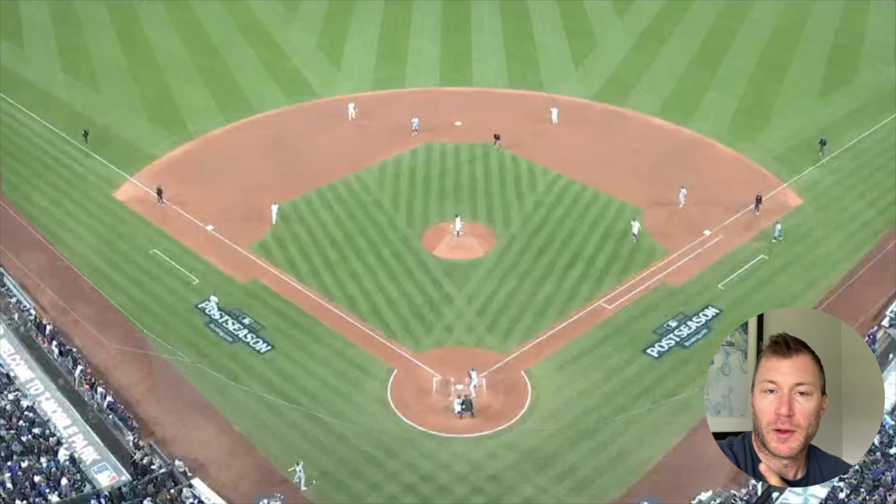It's weird talking so much bunting because it never really happens in the regular season. And then all of a sudden in the playoffs, it's happening all the time. So let's show it right here. So I'm going to play this one first.